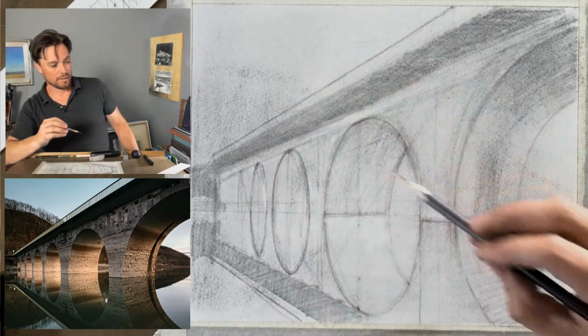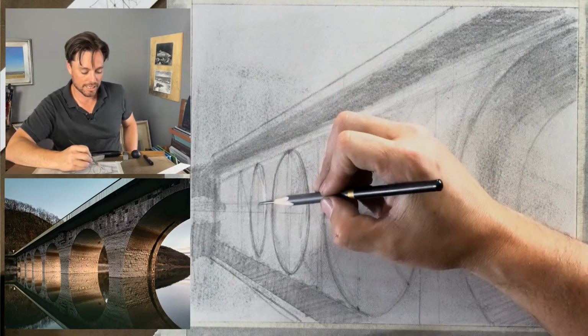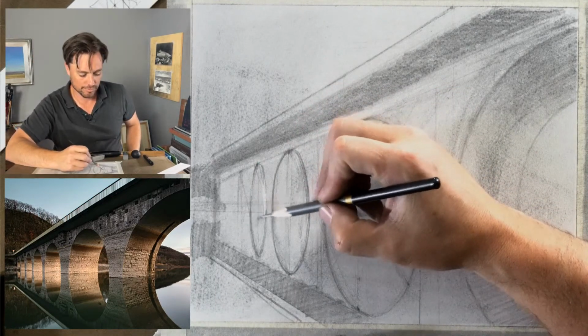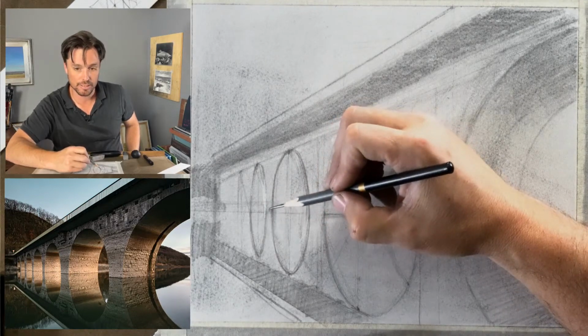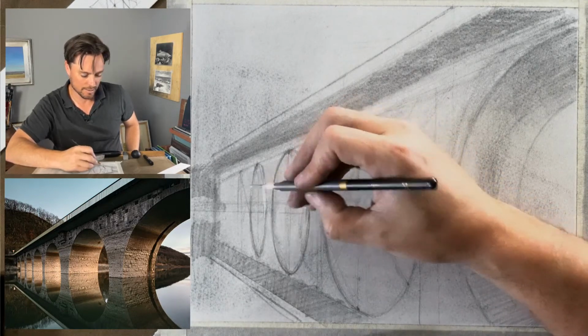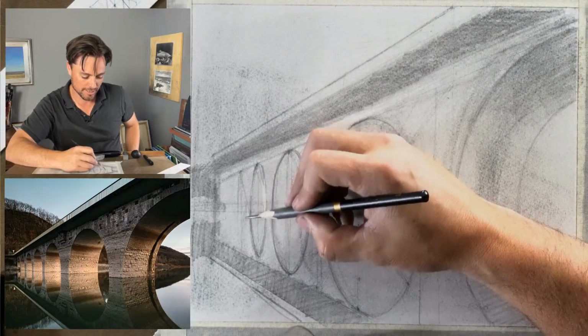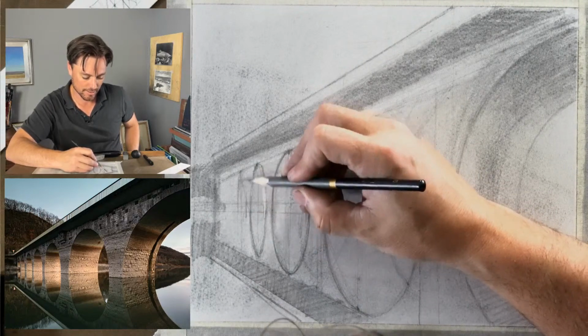And so what I want to keep in mind is roughly observing the distance here, this opening, compared to this column. And the columns get increasingly closer together.